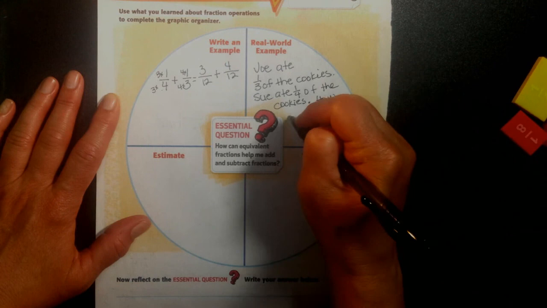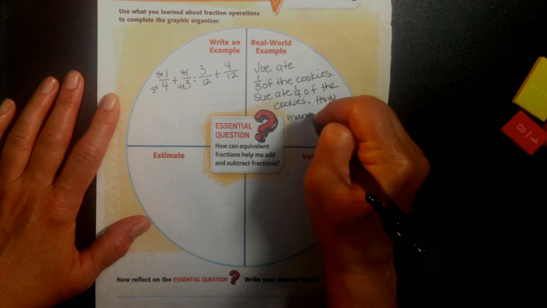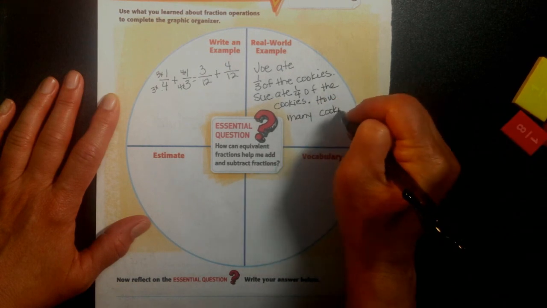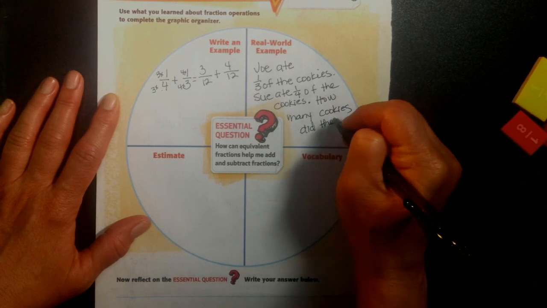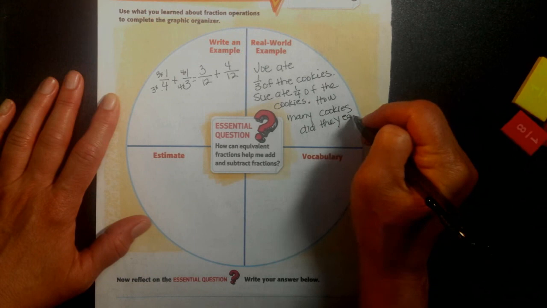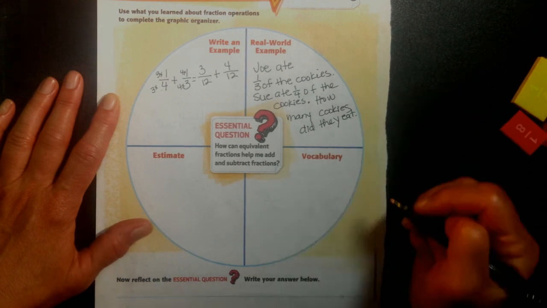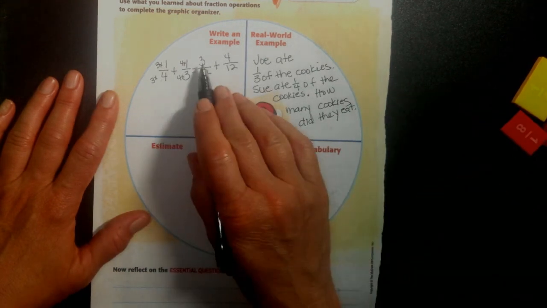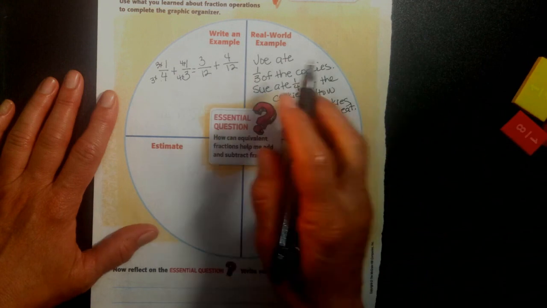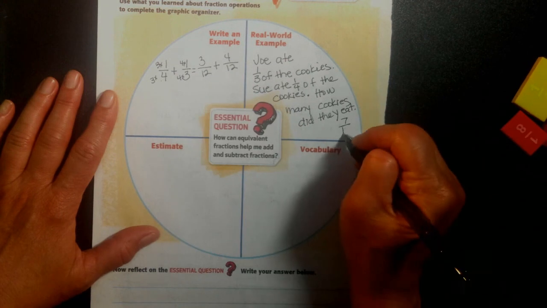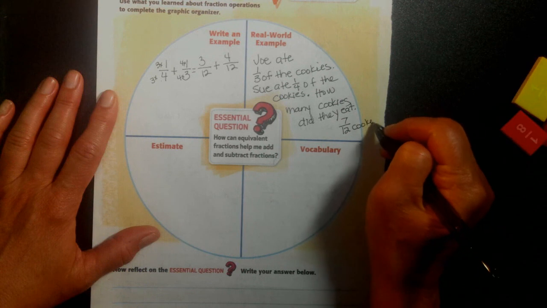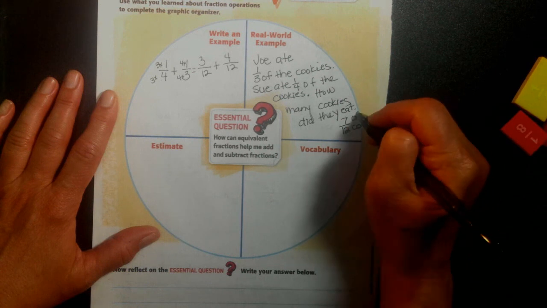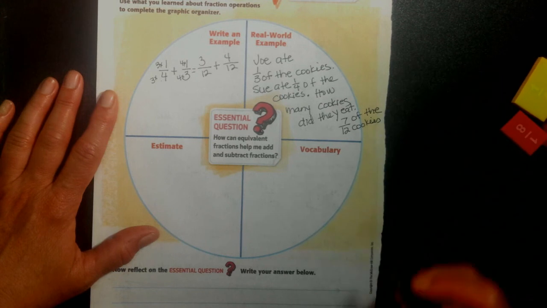How many cookies did they eat? Period. Right, now I would just do 3/12 plus 4/12. They ate 7/12 of the cookies. I'd probably have to write of the cookies.